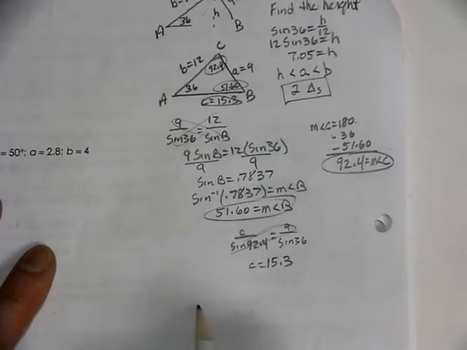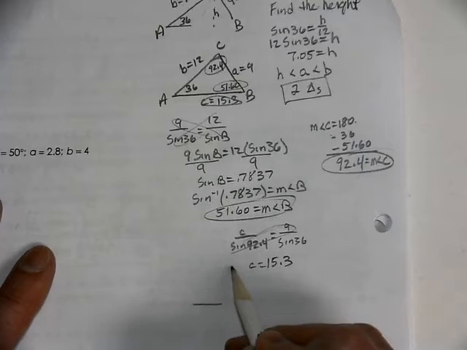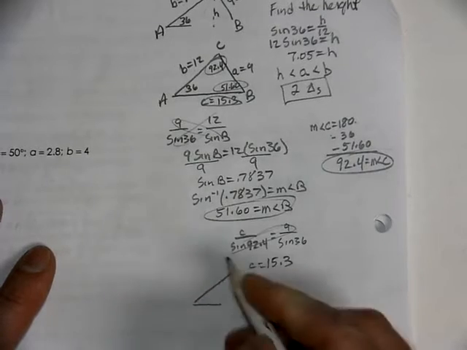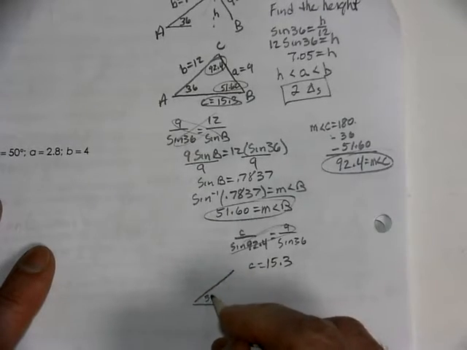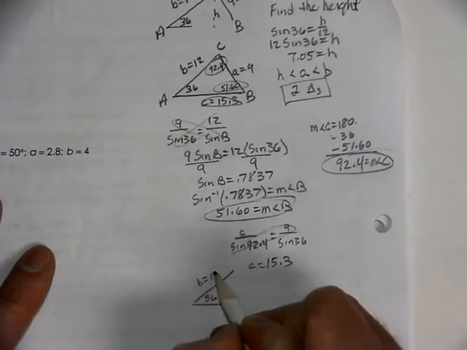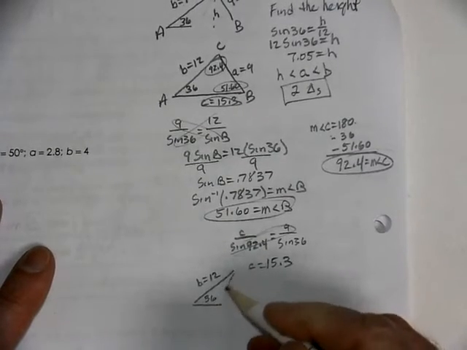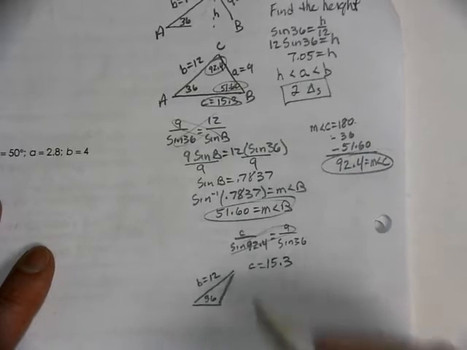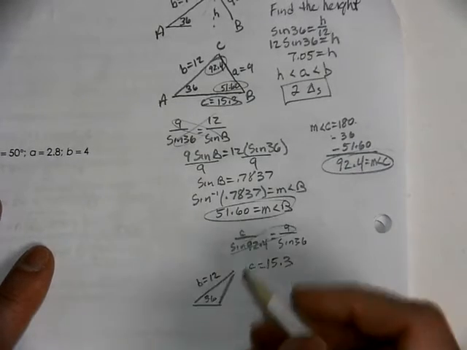Now our second triangle is going to have the 36-degree angle. It's going to have B as the 12, but we're going to swing in.